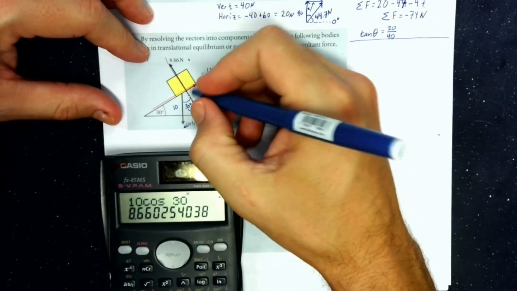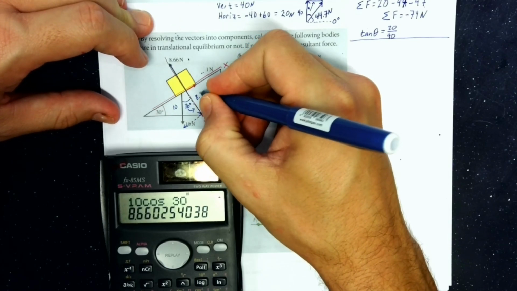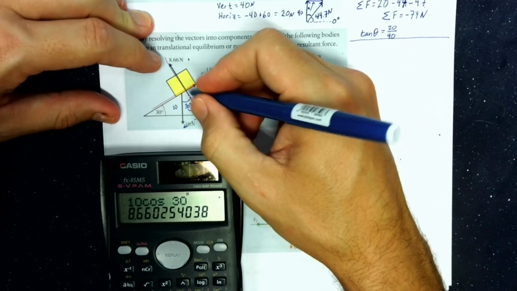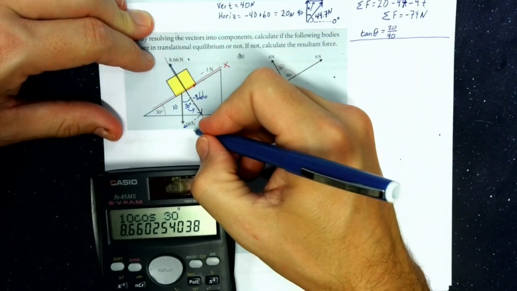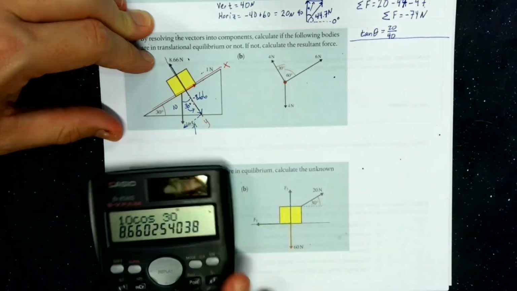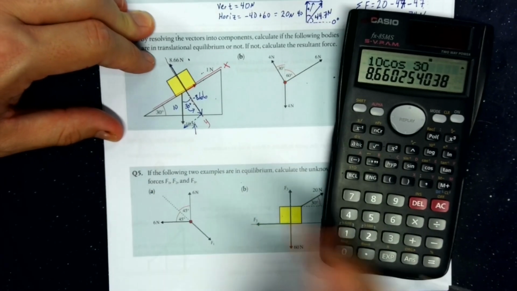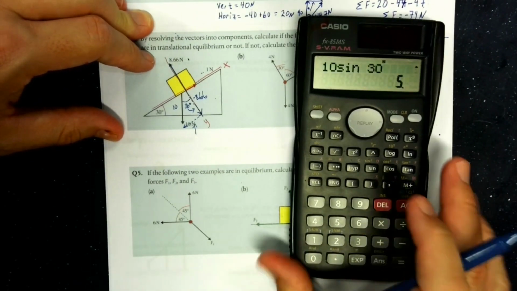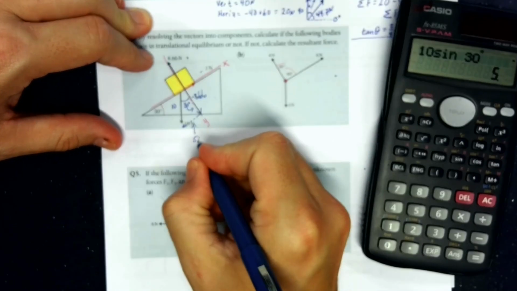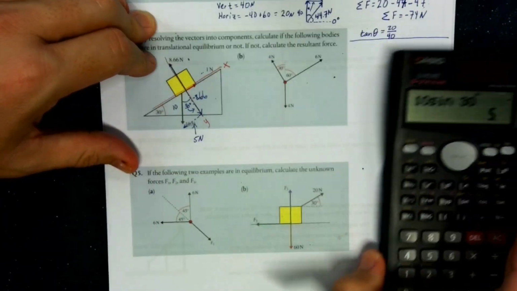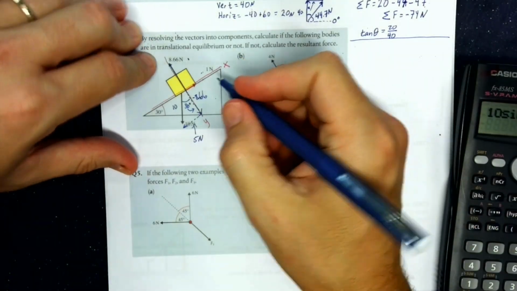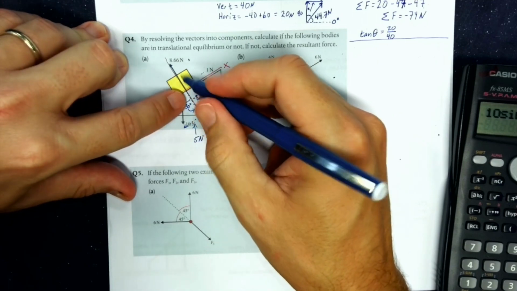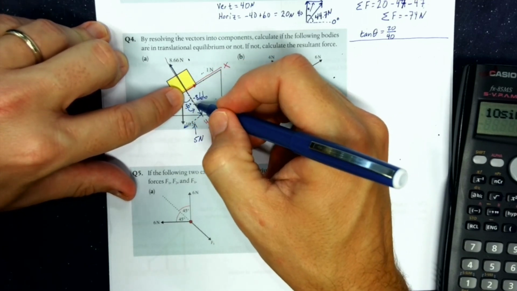Okay, so I ended up getting the vertical is 8.66, okay, which that's negative because that's my negative y there. And then I also need the horizontal component, so that's the opposite side. So that's going to be 10 sine of 30, which is going to give me 5. Okay, so what we end up seeing then is that the vertical according to our new XY plane, the vertical forces balance, right? They cancel each other out.